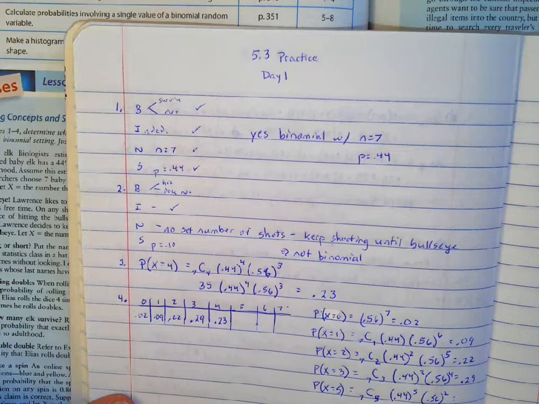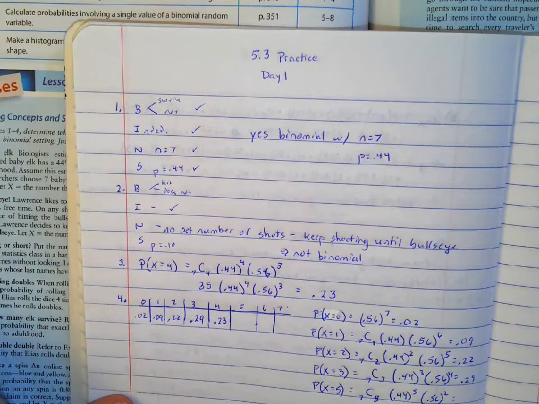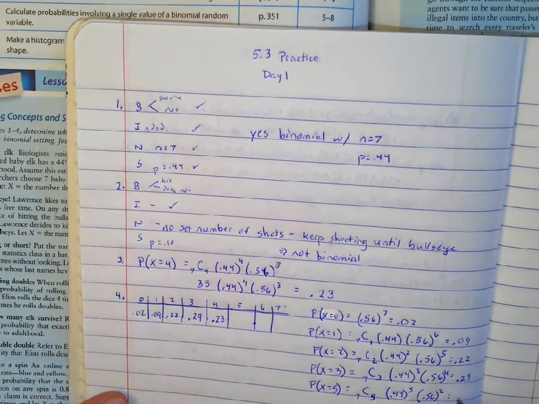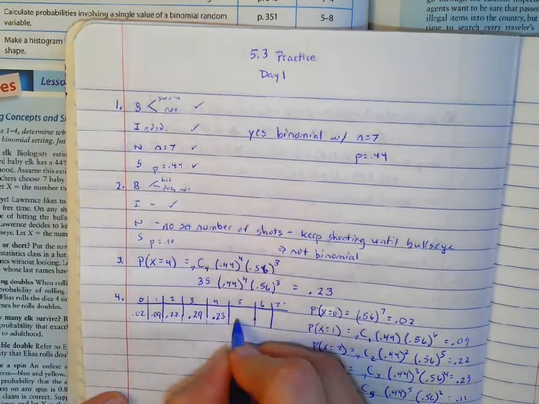Okay, 21 different ways times 0.44 raised to the fifth times 0.56 raised to the second. About 11% chance of that happening.